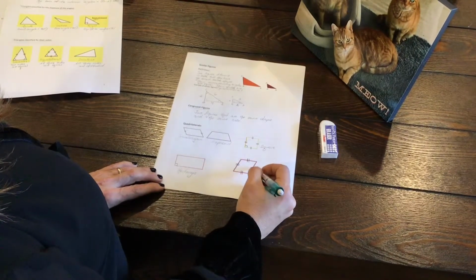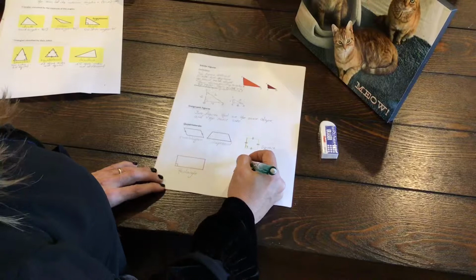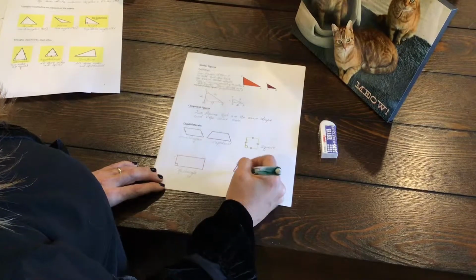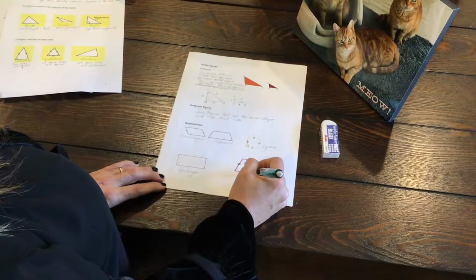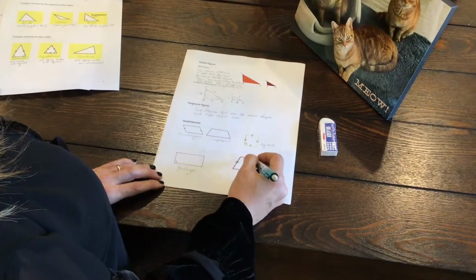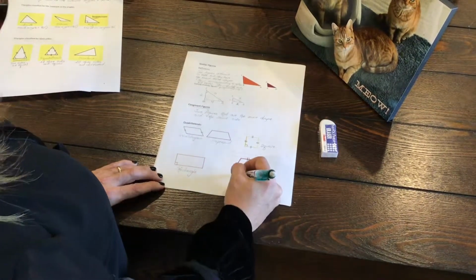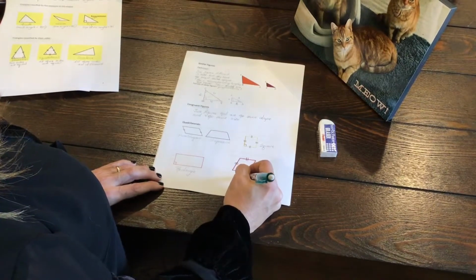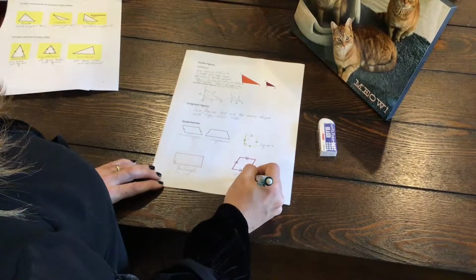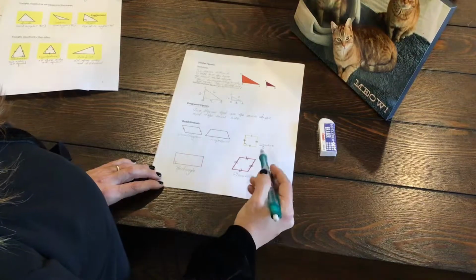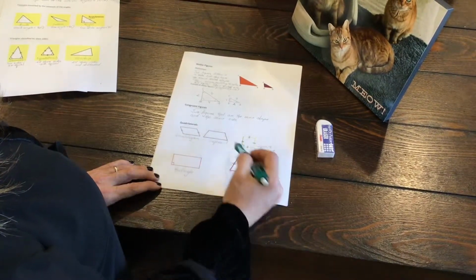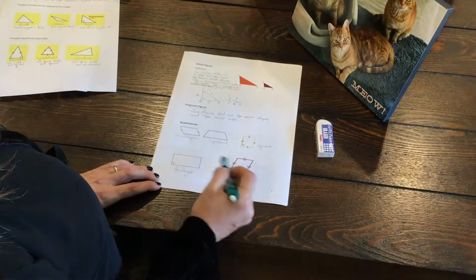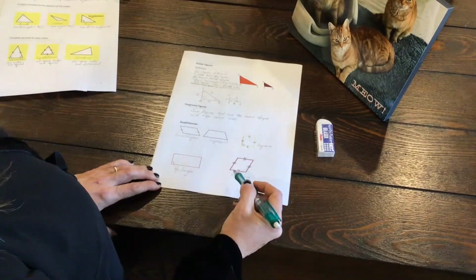What happens here is all 4 sides are equal, but not all angles are equal. Only opposite angles are congruent to each other. This angle is equal to this one in measurement, and this angle is equal to this one in measurement. This is a rhombus, and this one is not a regular polygon. The only regular polygon that we have here is the square. All the other ones are quadrilaterals, but they're not regular polygons.